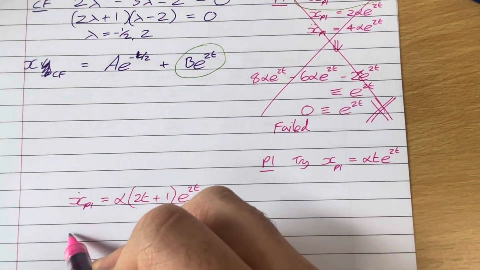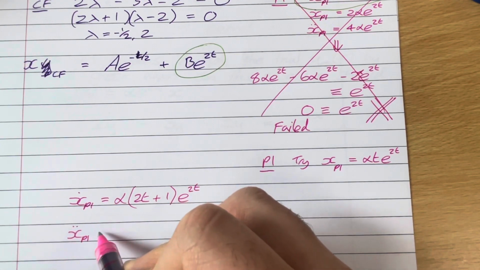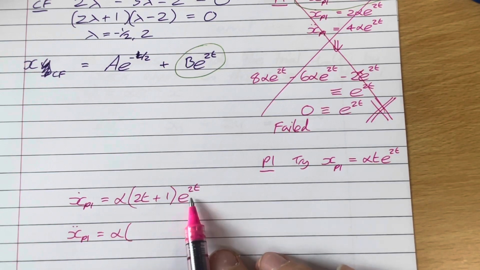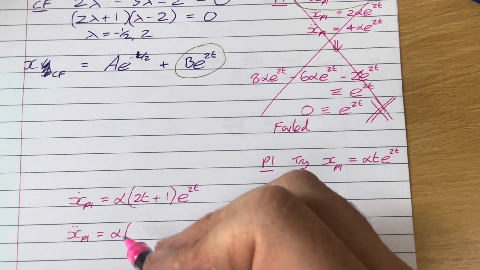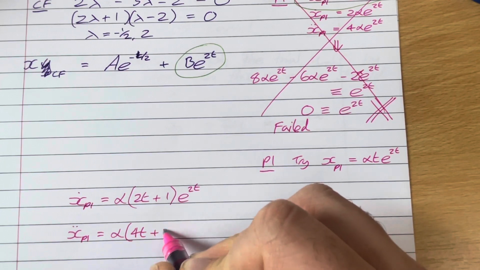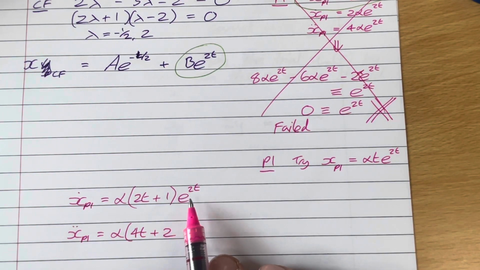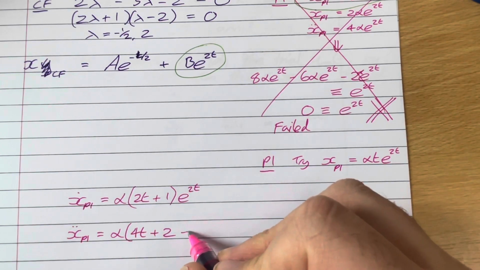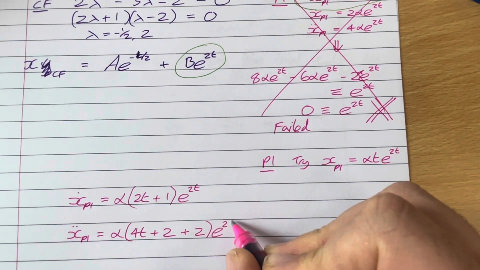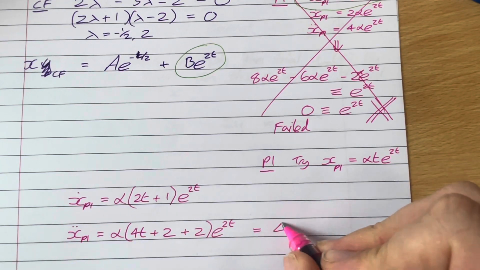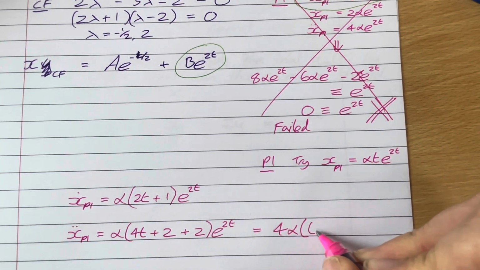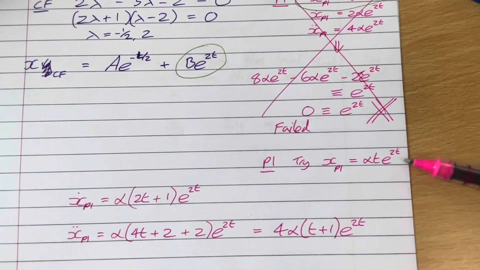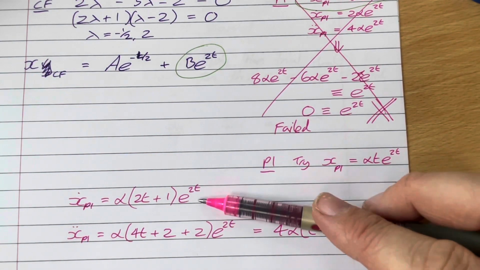And then the second derivative, xpi double dot, again I can pull out the alpha. This time the differential of this is going to give me 4t plus 2. And then I've also got plus this times the differential of this, and the differential of that is 2. So I can pull out the 4, so I get 4 alpha into t plus 1 e to the 2t. Okay, so there's my function that I'm trying, my first and second derivatives.